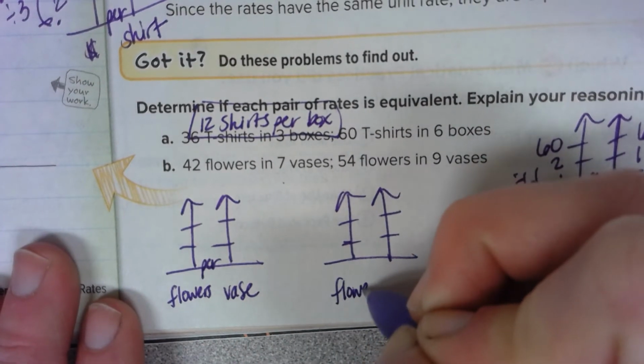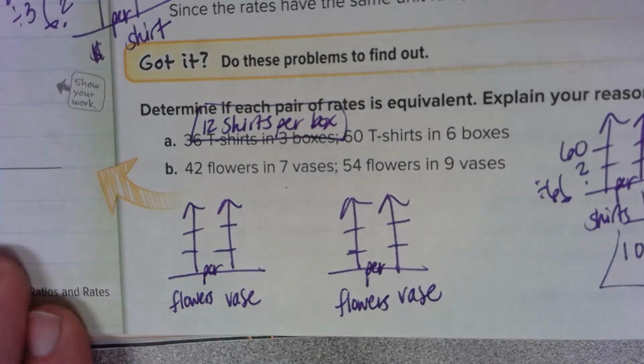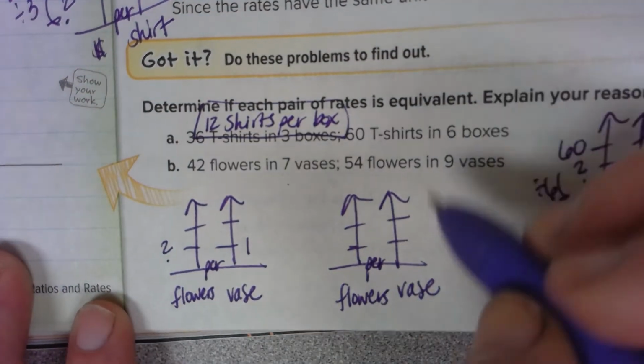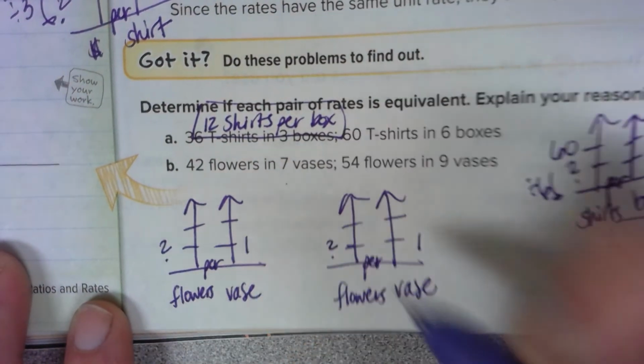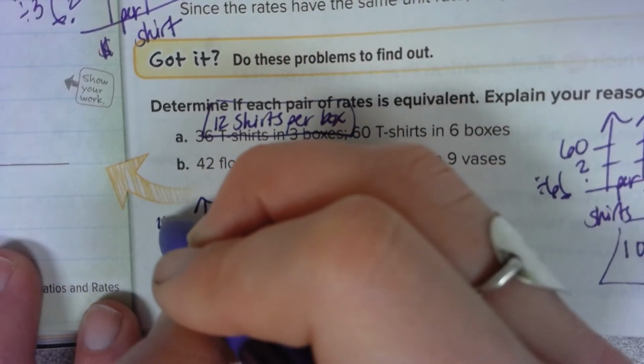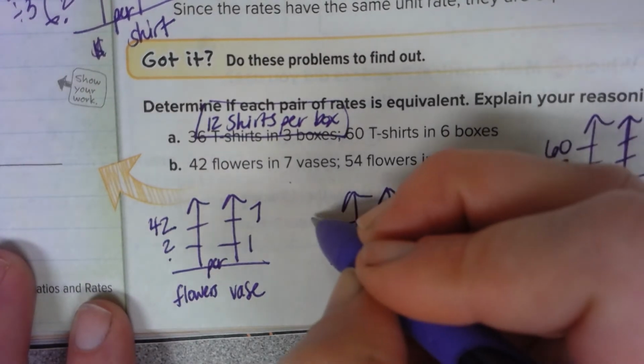All right, so we want to find how many flowers you can fit in 1 vase. This one, you have 7 vases and 42 flowers. This one, you have 9 vases and 54 flowers.